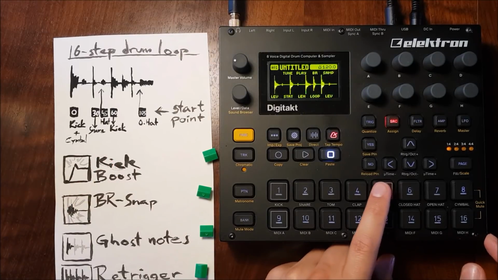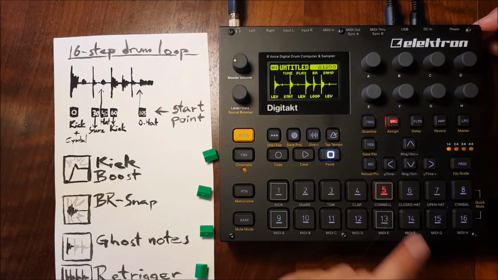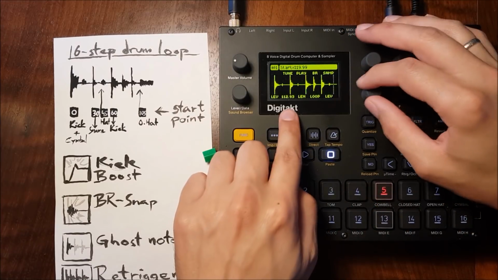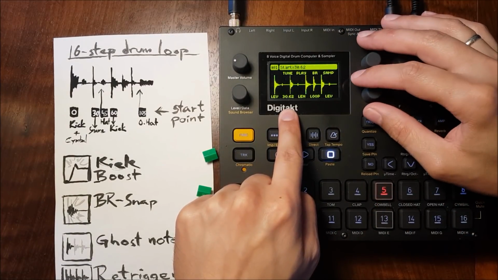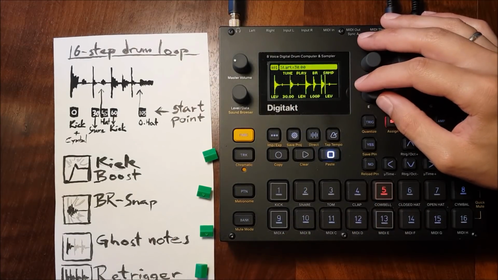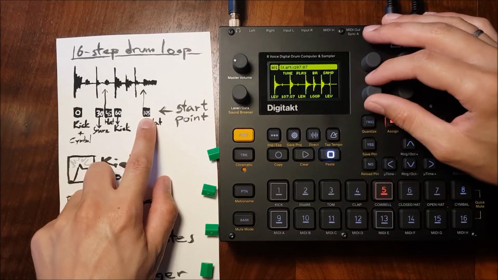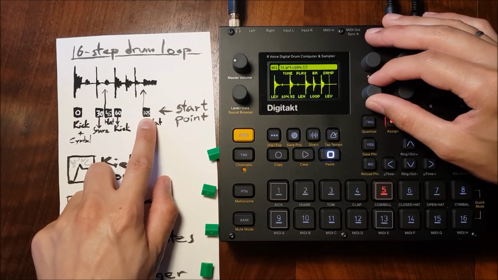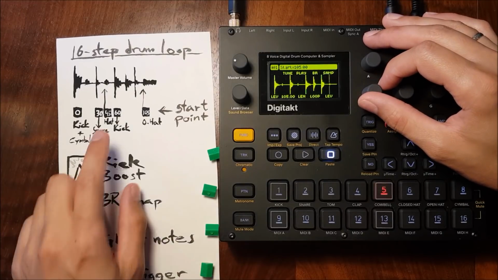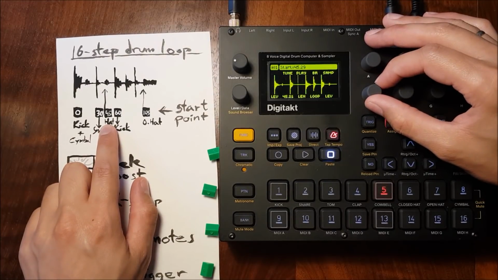So whenever I load up a loop I've made, I know that if I set the starting point to 30, it's gonna be a snare. And if I set it to 105, it's gonna be an open hat or something. And the hat is at 45.